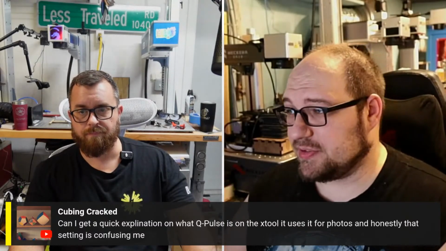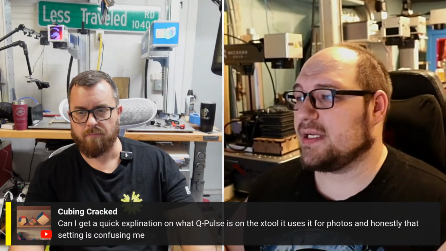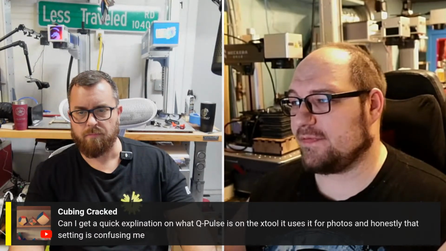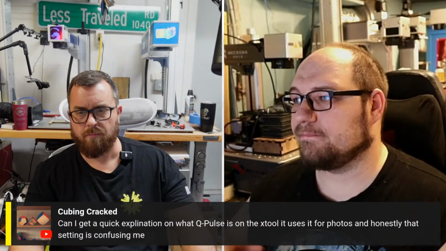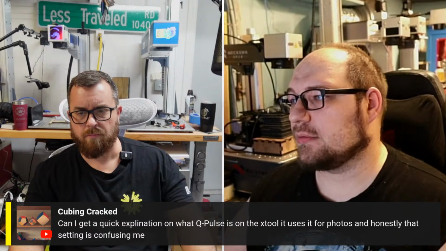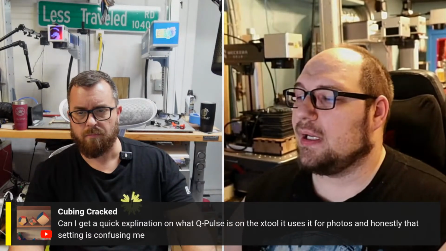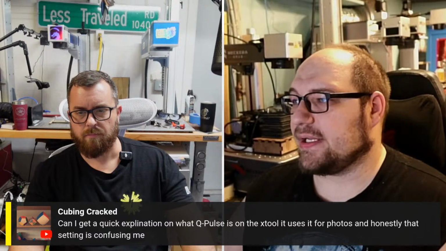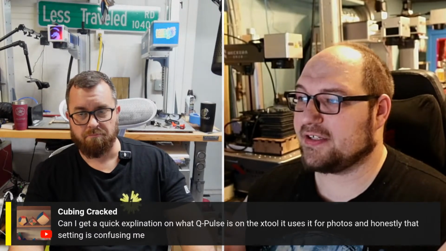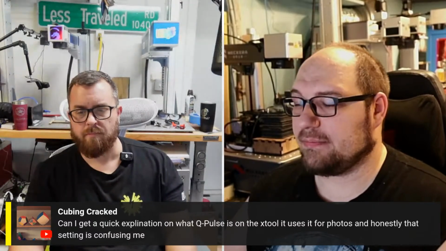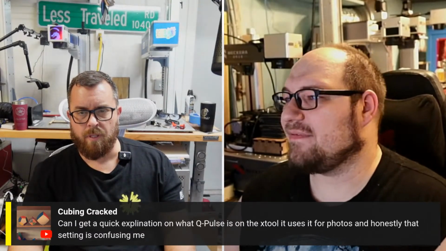If Xtool is using that for pictures, that actually sounds pretty smart because they could be varying the power of each pulse to allow gradient coloring, perhaps. If they're doing that, that sounds cool. It also sounds like a headache to set up in software, potentially, on their side. If they make it easy for you, then awesome. But that's just a guess. I don't have an Xtool.